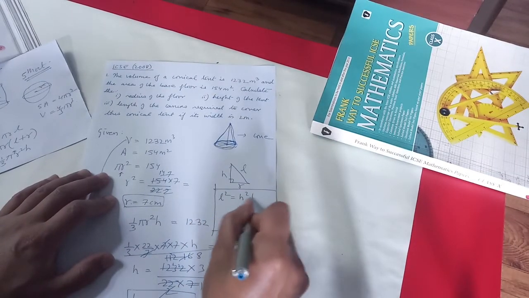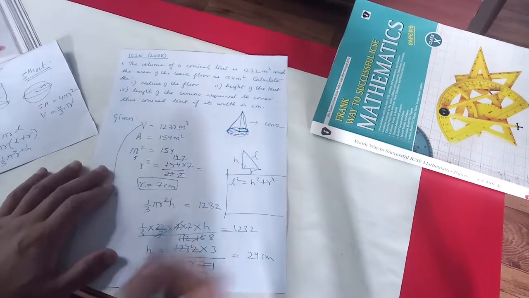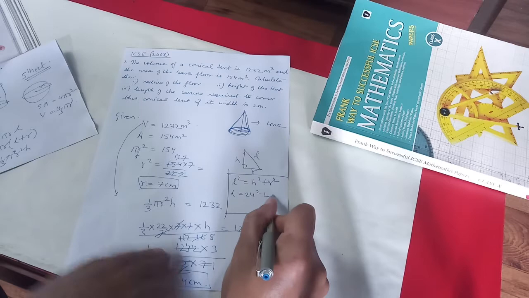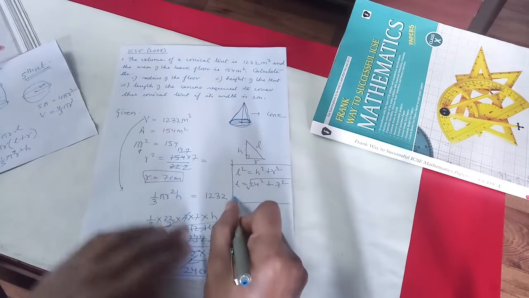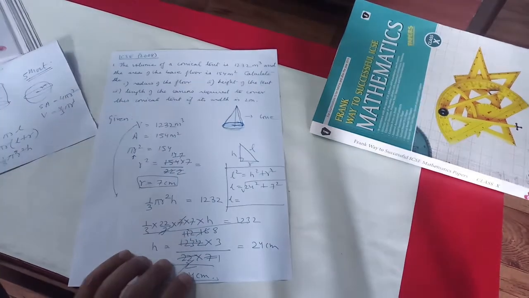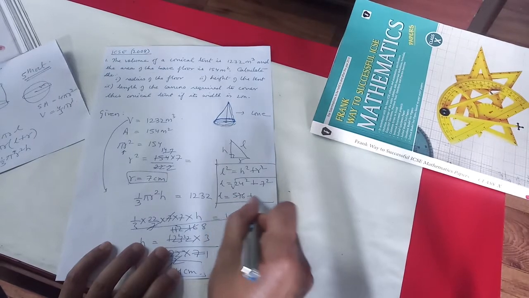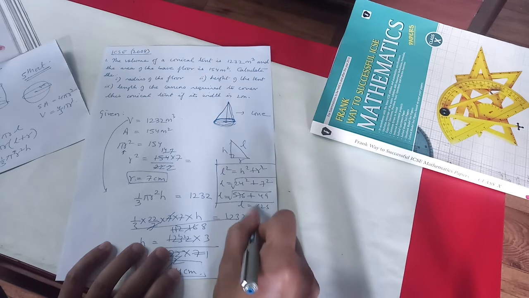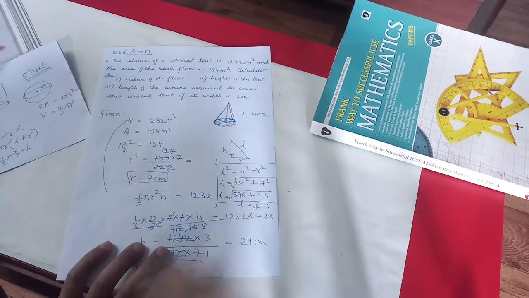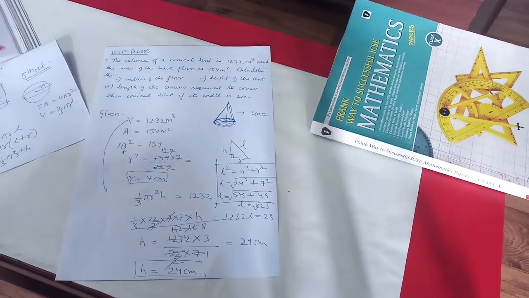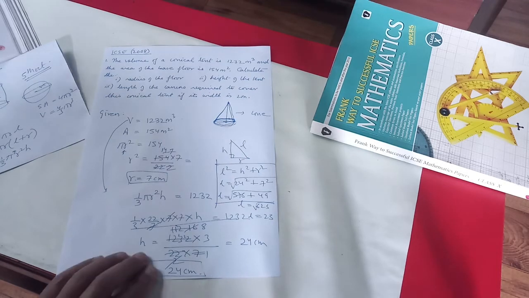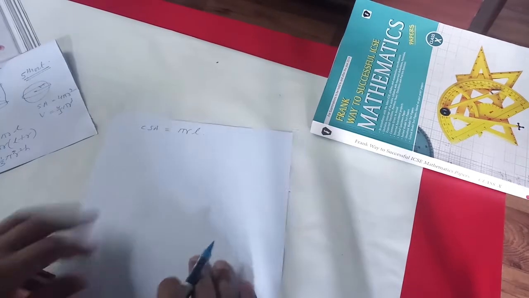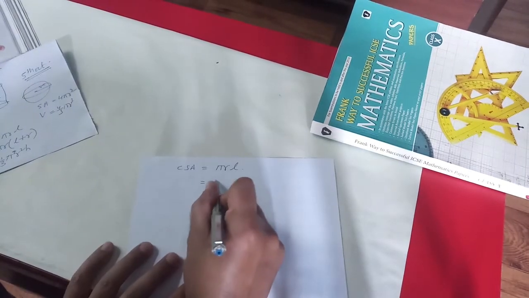L square equals h square plus r square. So L squared is h, you got 24 square, plus radius you got 7 square. 24 square is 576 plus 7 square is 49. If you add it, you will get 625. If you find the square root, you will get 25. So what is the slanting height you got? 25 centimeter. So now this 25 centimeter you have to substitute here.